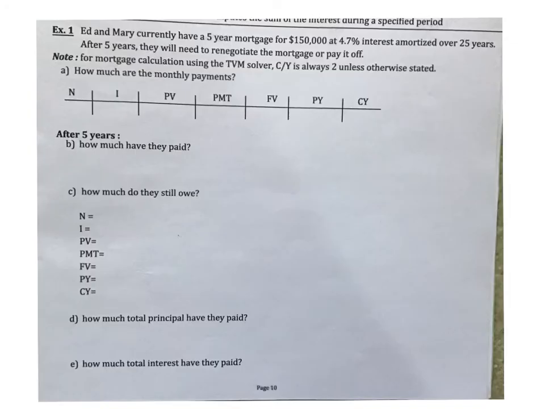Okay, so example 1. Ed and Mary currently have a 5-year mortgage for $150,000 at 4.7% interest, amortized over 25 years. Remember, with mortgages, amortized means how long the loan is for. After 5 years, they need to negotiate their mortgage to pay it off. And just remember, if it doesn't say how often it compounds, for mortgages it's always twice a year, semi-annually.